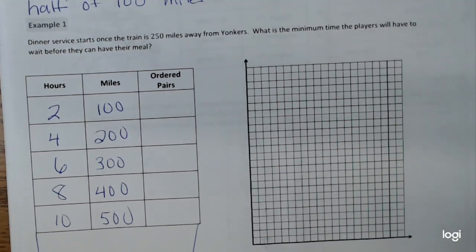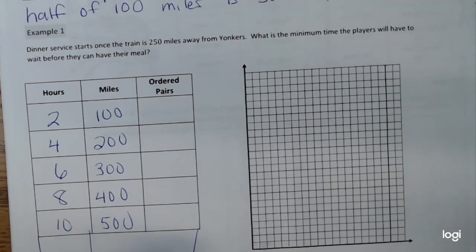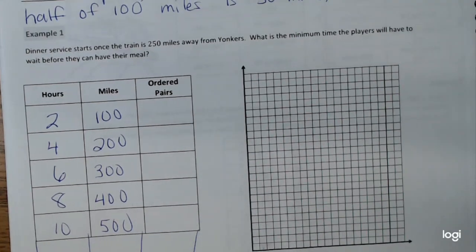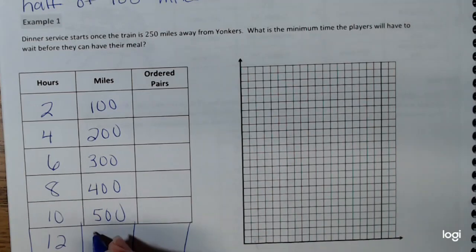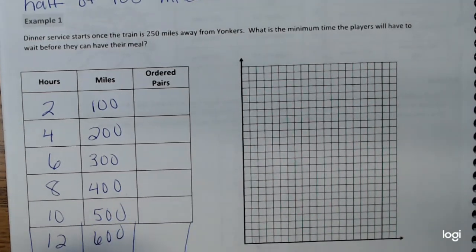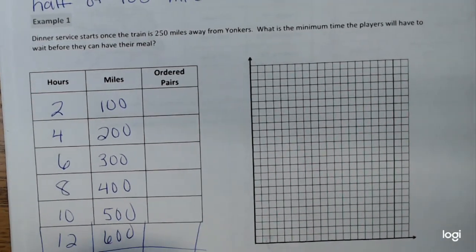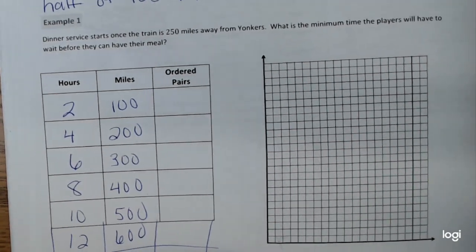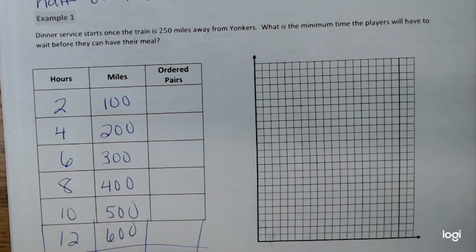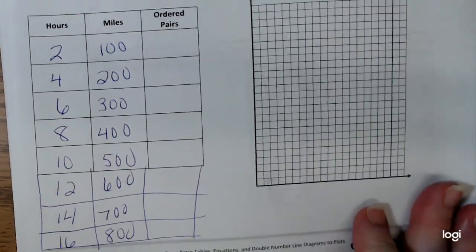Let's extend it down here, and we'll extend this down like this, because we do actually go all the way to 16, so we'll do 12, 600, and 14 was 700, and 16 was 800.